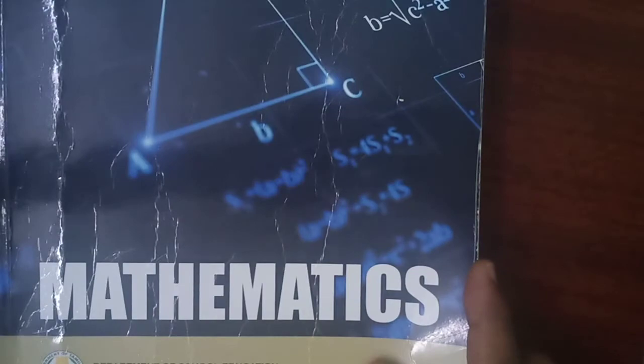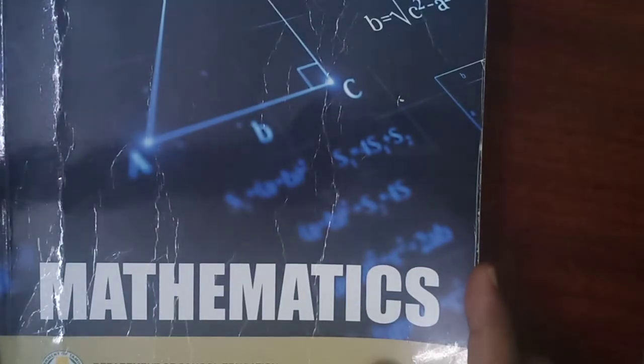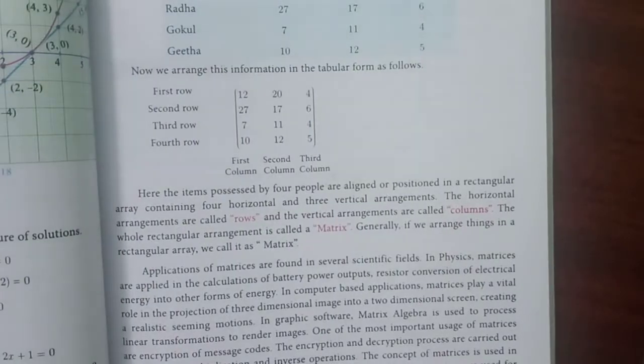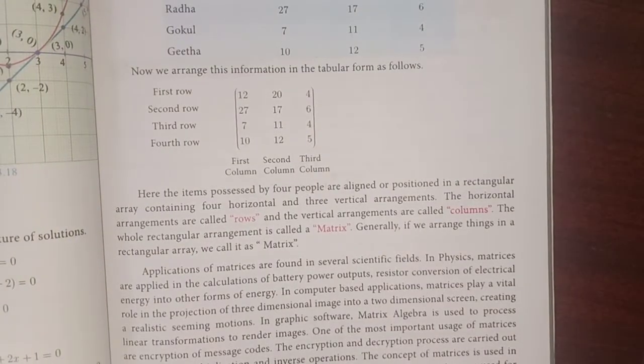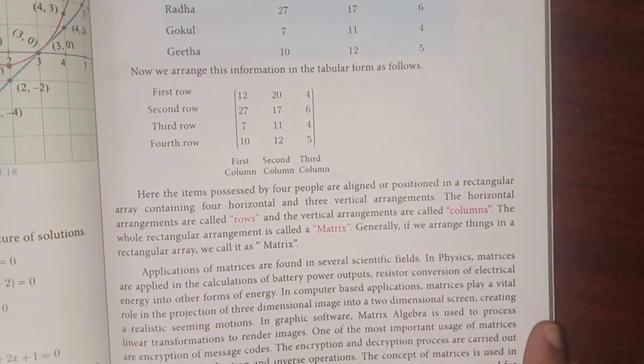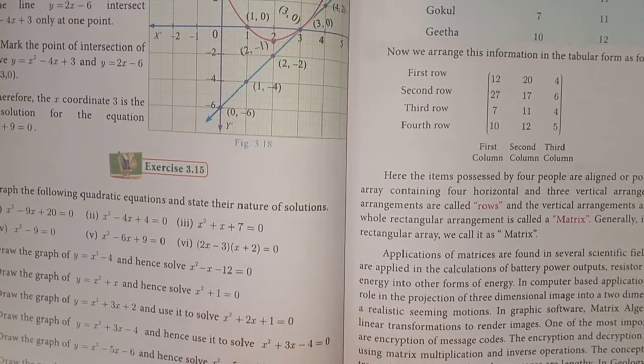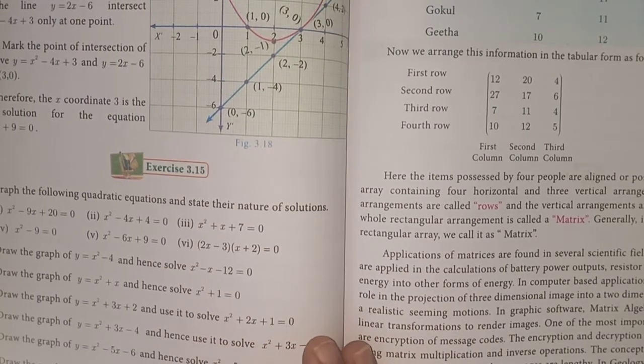Students, this is Sivakumar, 10th Standard Mathematics, Chapter number 3. In Chapter number 3, so far we have completed up to exercise 14. Exercise number 15 will be taught later. It's a graph related problems.